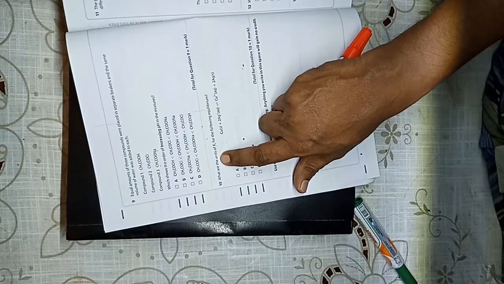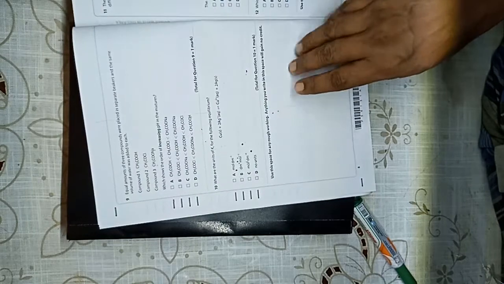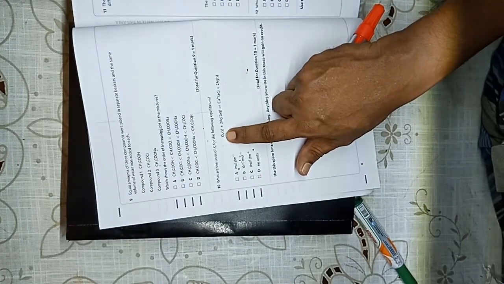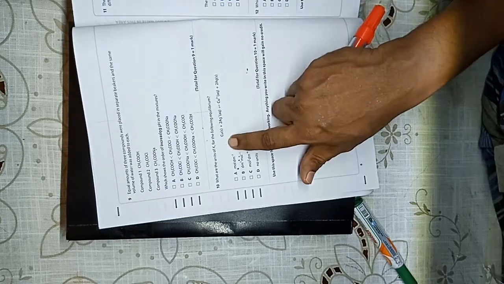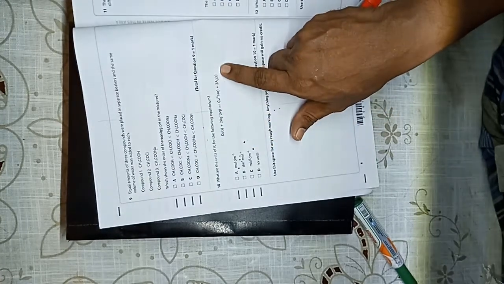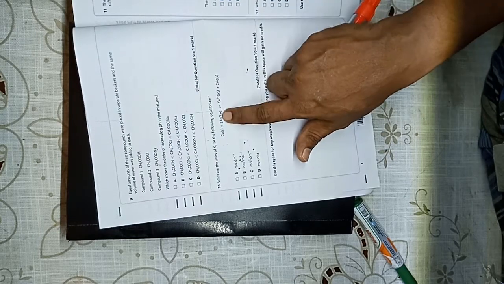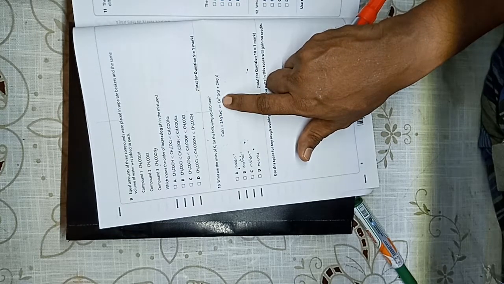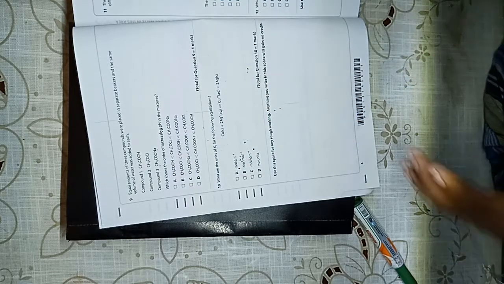10th question. What are the units of Kc for the following equilibrium? Then copper and silver being solids, their concentrations are constant at the given temperature, so they are not included in the Kc expression. Then in the Kc expression, it is the copper 2 plus concentration over the Ag plus concentration squared.